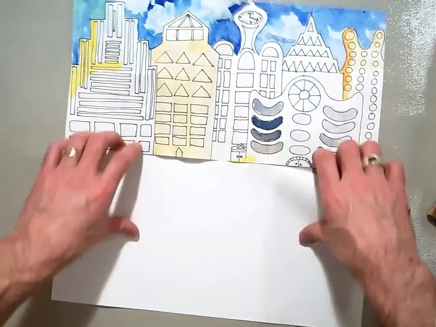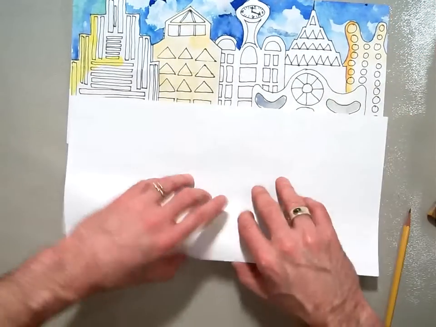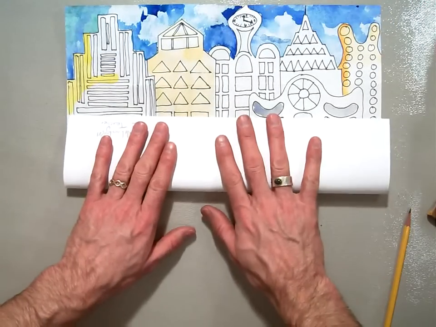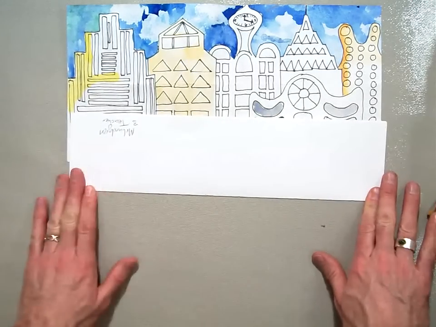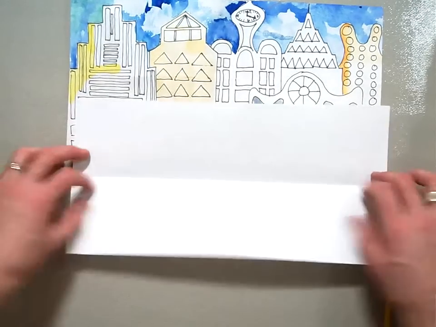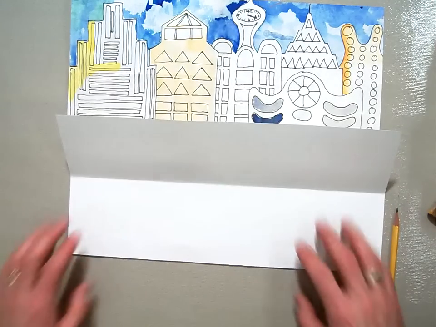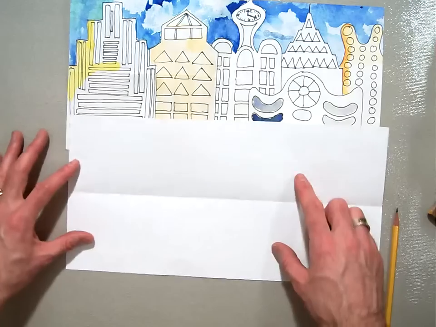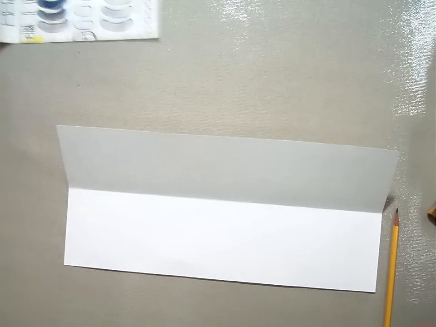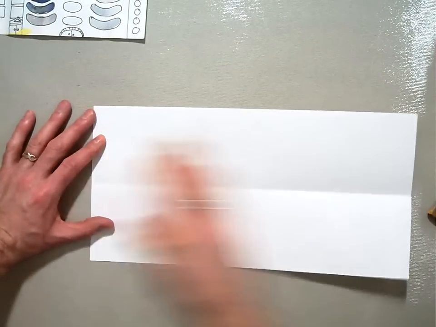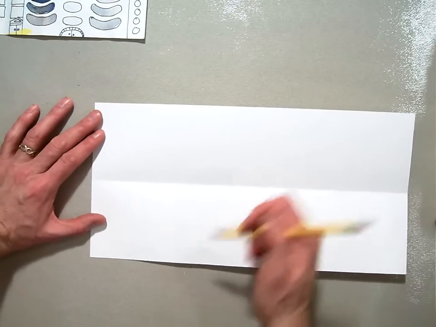So you're going to take your paper and fold the top to the bottom, the hot dog way, whatever way you want to think of it, horizontally like that. So you've got a nice fold line halfway down your paper. Then make sure that the sky never gets below the middle line. Then take a pencil and we're just going to start with a basic outline sketch.